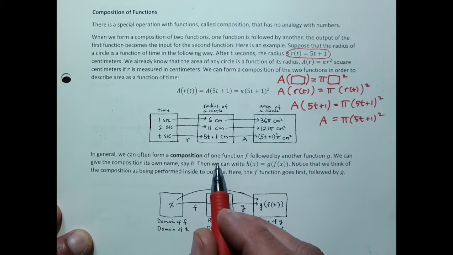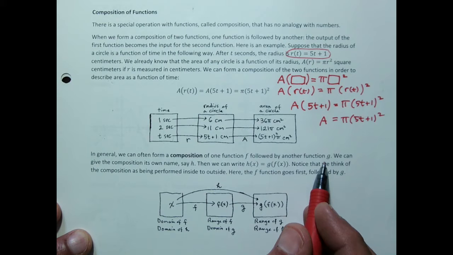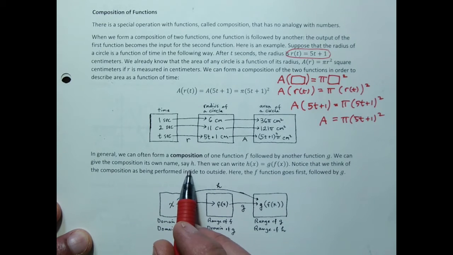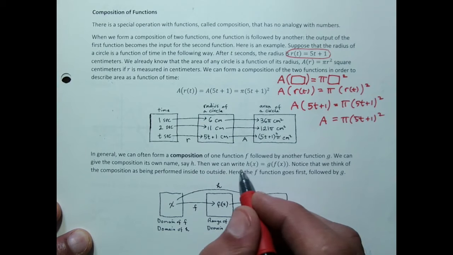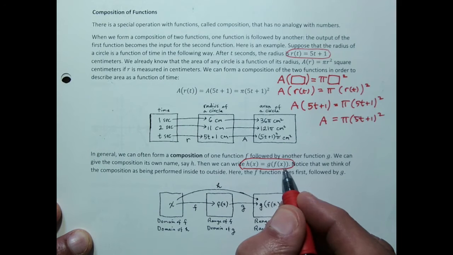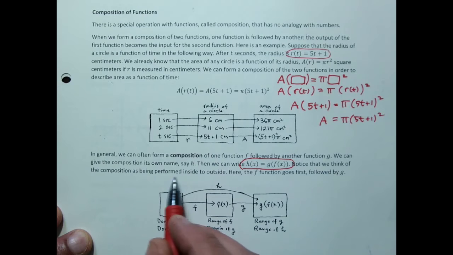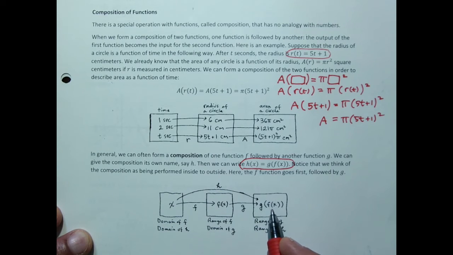In general, we can often form a composition of one function f followed by another function g. We can then give the composition its own name, say h, and we can write h of x is g of f of x. There's a lot of ofs there. Notice that we think of the composition as being performed inside to outside. So if we start with x and then go to f of x and then g of f of x, when you see that expression g of f of x, try to think that what's inside happened first.